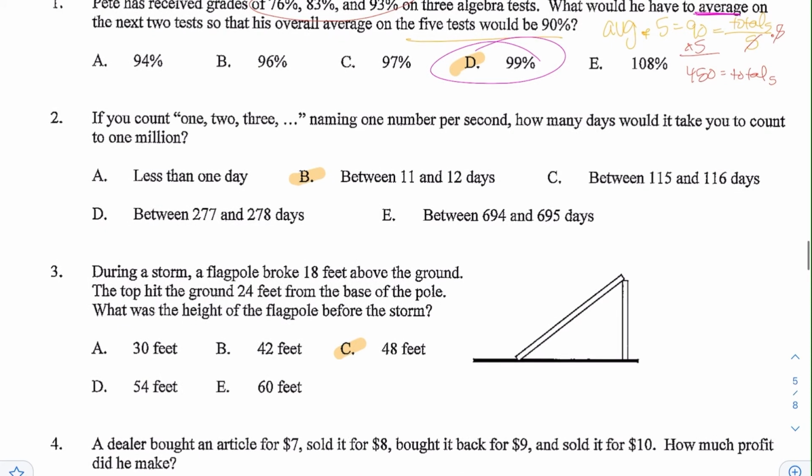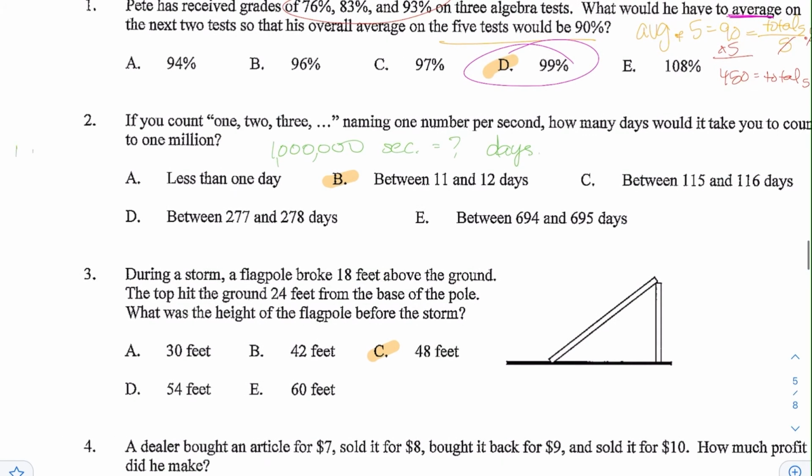Next, for number 2, if you count 1, 2, 3, etc., naming one number per second, how many days will it take you to count to 1 million? So you want to figure out how many days are in 1 million seconds. Well, you know that 1 day is equal to 24 hours, and that 1 hour is equal to 60 minutes, and then 1 minute is equal to 60 seconds.